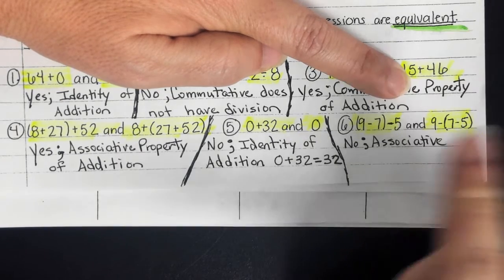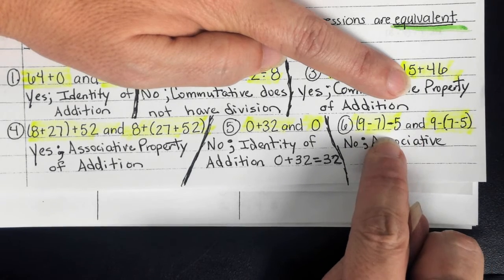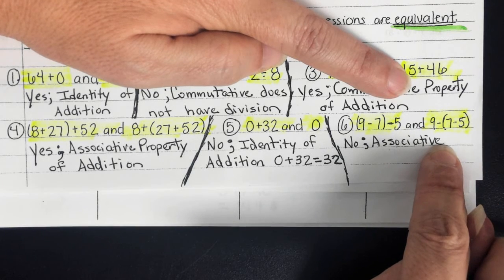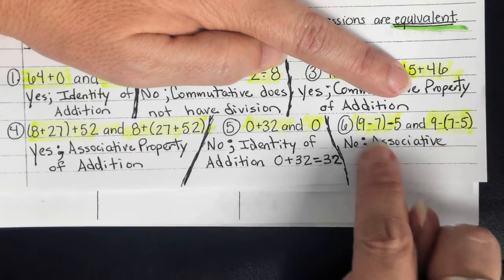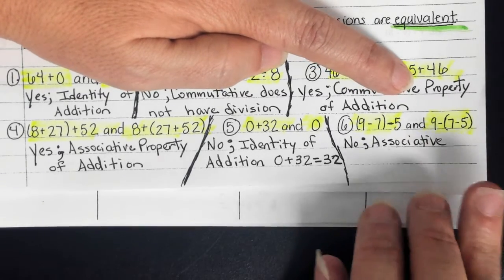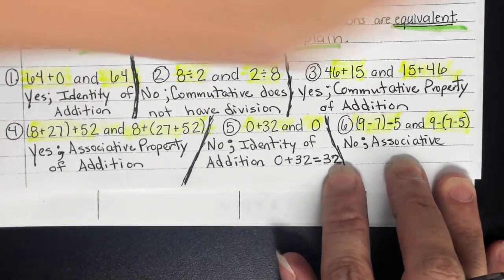So it wouldn't be equal because this would be a 2. 2 minus 5 would be negative 3. This would be 2, but 9 minus 2 is 7. So they're not going to work because they're subtraction. Guys, these won't work with subtraction or division. They won't work.